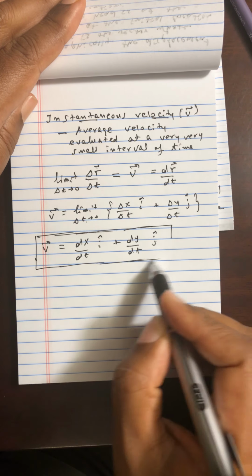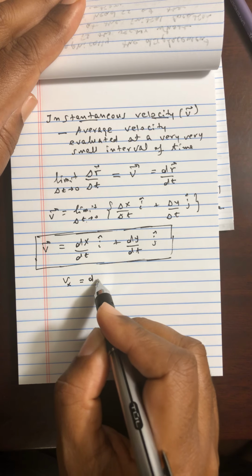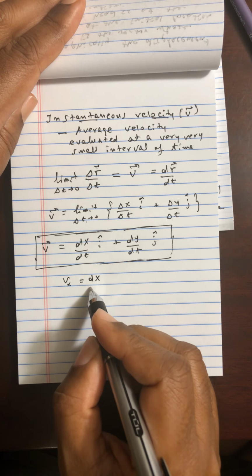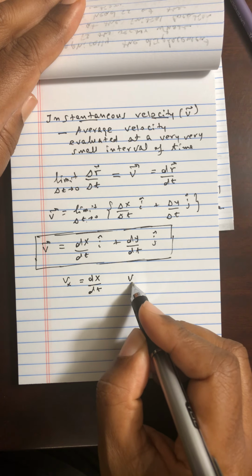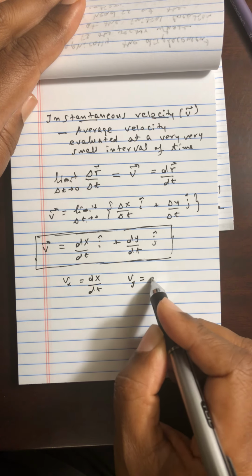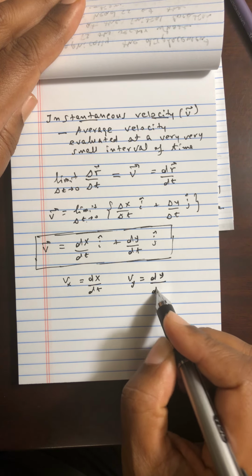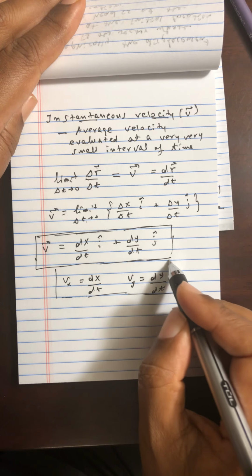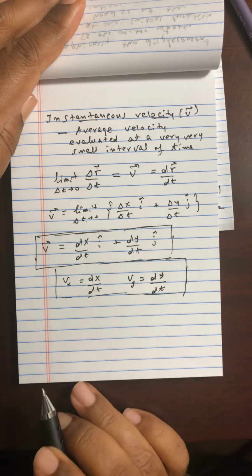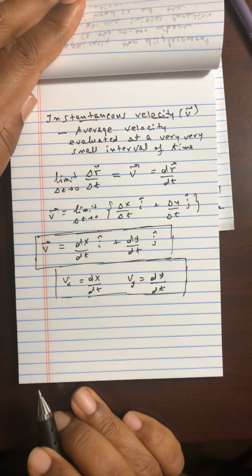So we see that the x component of the velocity is the derivative of the x component of the position vector, and v_y, or the y component of the velocity, is the derivative of the y component of the position vector with respect to time. So that's how we evaluate instantaneous velocity. It is the derivative of the position vector with respect to time.